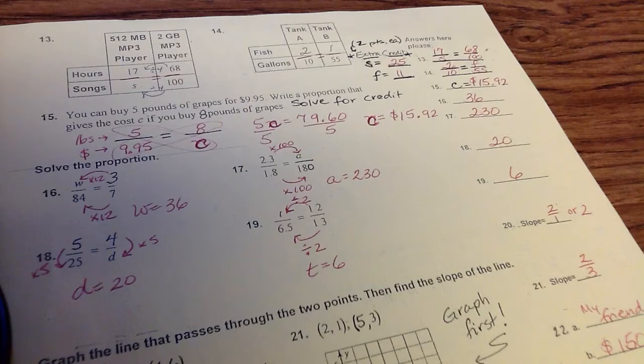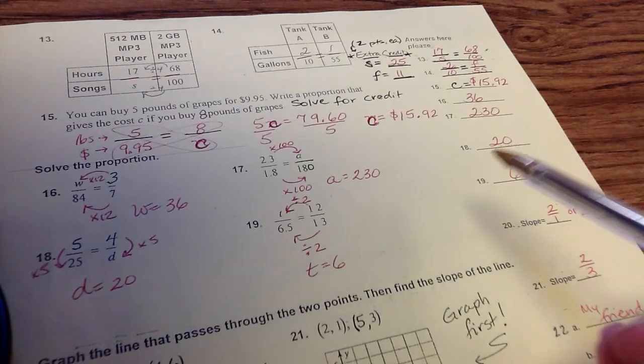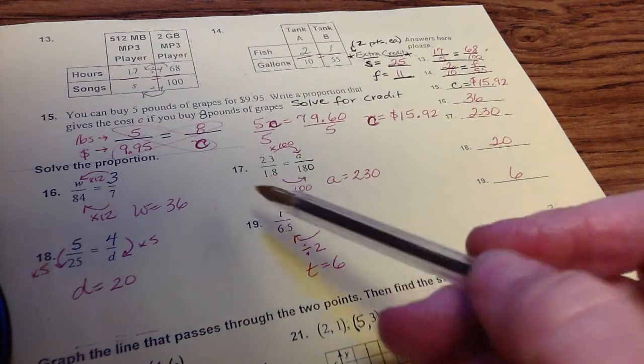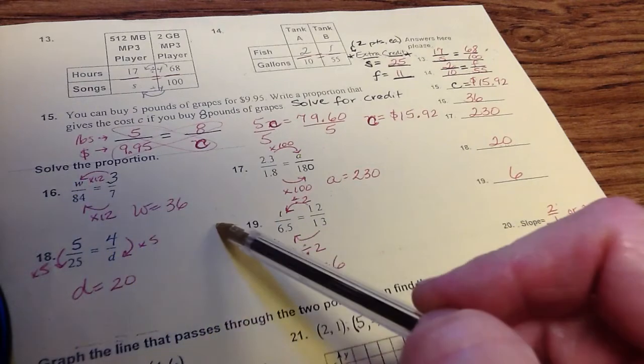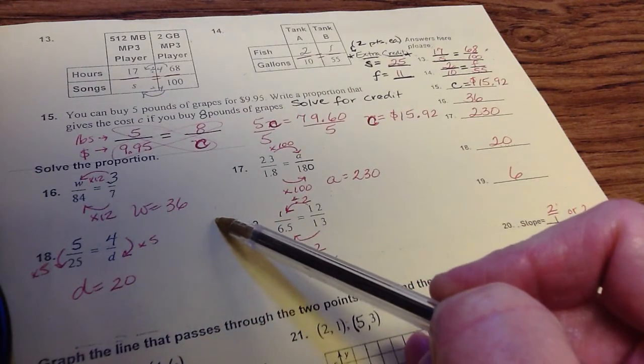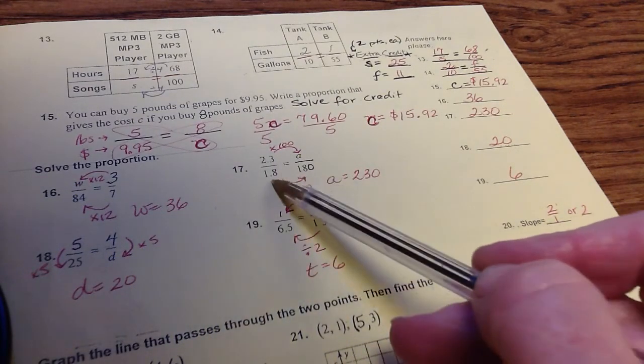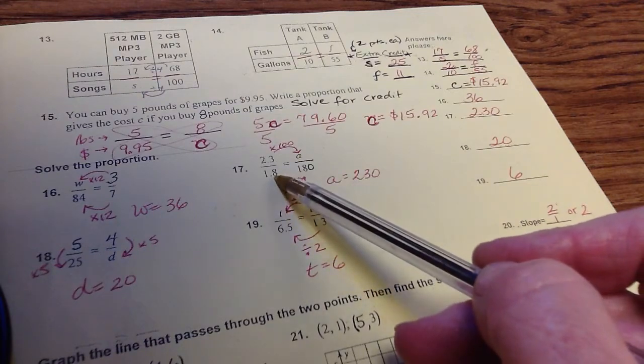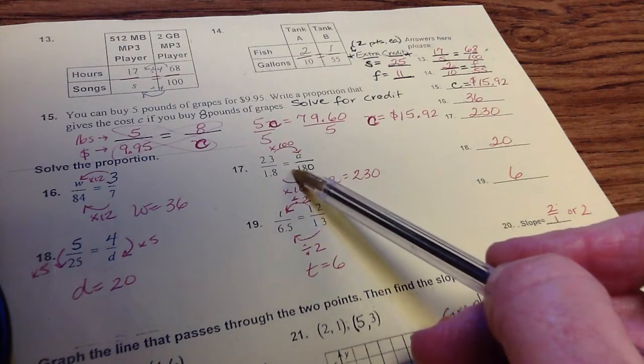So looking at number 16, if you know that 7 times 12 is 84, which is a good thing. If you haven't studied your times tables and you forgot that, you should review. Go back and use the helpful tips for basic operations videos, and you can practice your times tables. But since 7 times 12 is 84, you're just going to do 3 times 12, and you're going to get W equals 36.